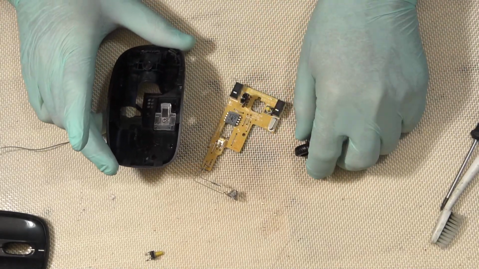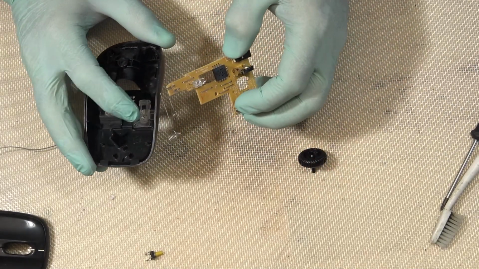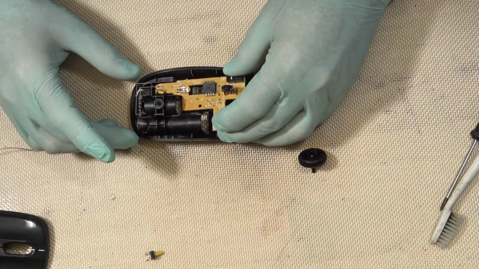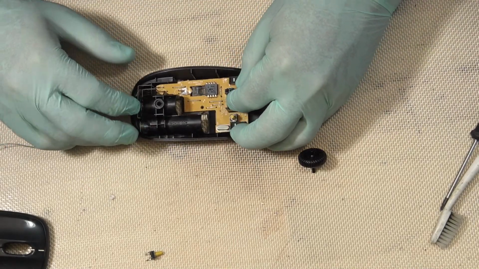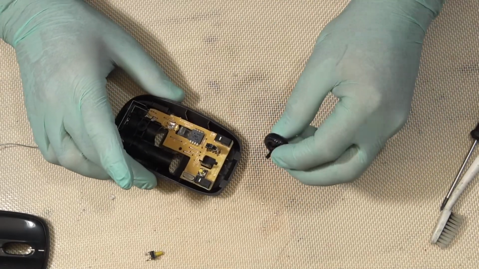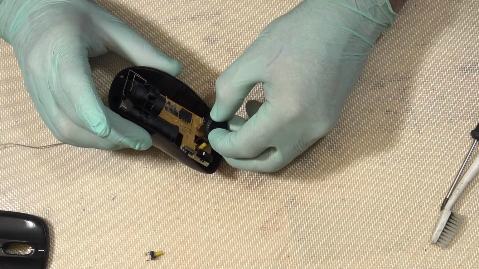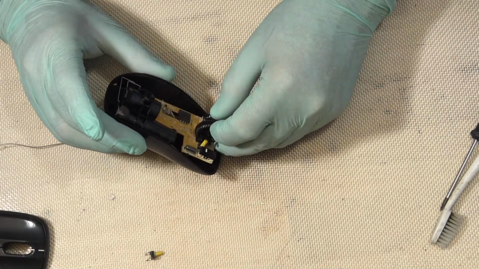Oops. Right, now I've got to remember how to put this back together. Not like I haven't done it before. And naturally I forgot that I've got to put the wheel on first.